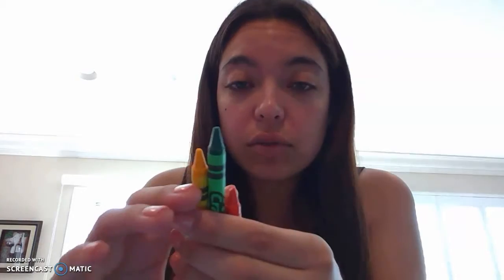So we're going to be creating germs on their hand. They have their hand and it is clean, but sometimes we get dirt. I just picked 3 random colors to use. You can pick whatever colors you want, whatever colors they want. But what you're going to do is just draw germs in different shapes.